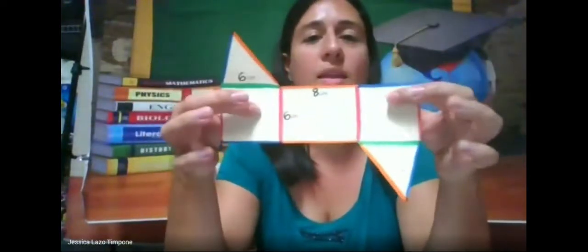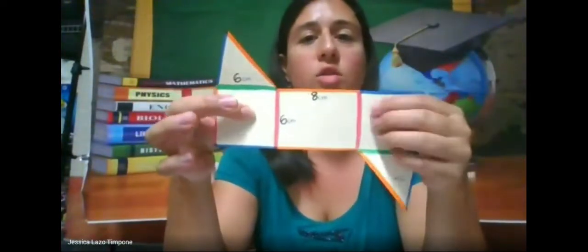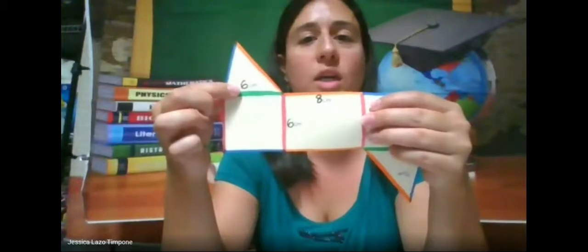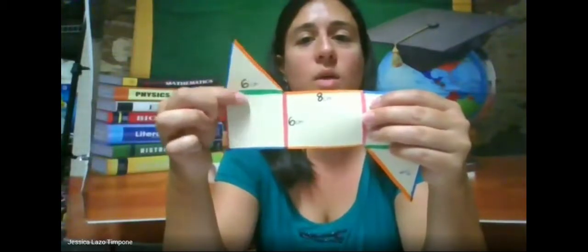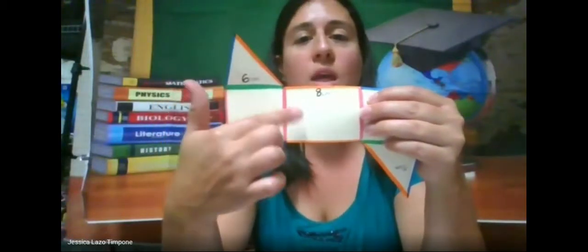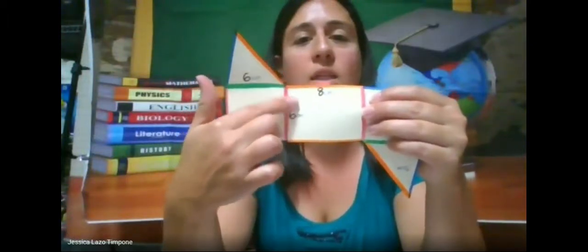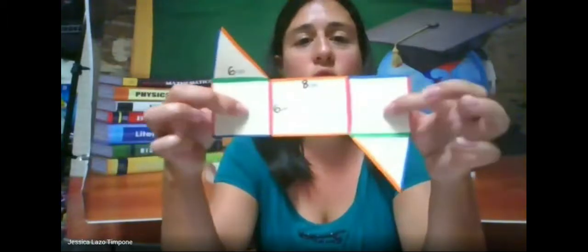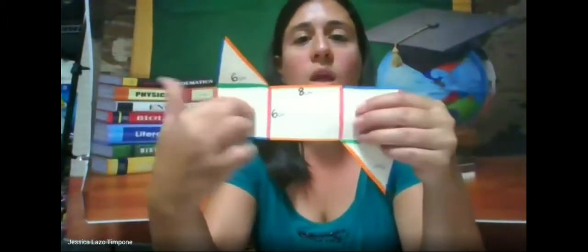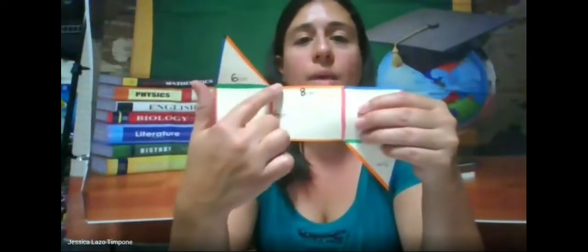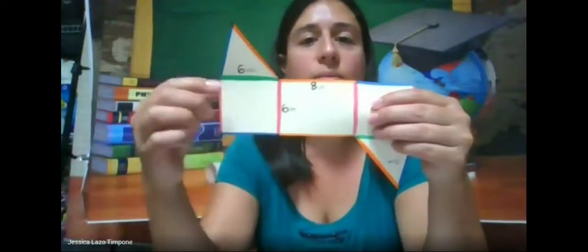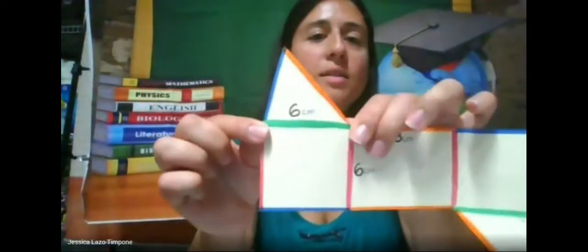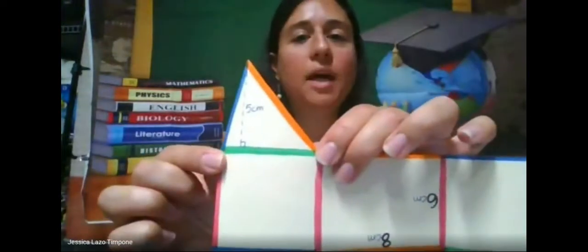Now what I noticed when I measured them is that these 2 are squares. So I measured the base of this triangle, which is 6, which is also one of the sides for the square. And I measured the height of this rectangle, which is 6. So this is 6 and 6 for these 2 squares. The rectangle has a base of 8 and a height of 6. And the triangle has a base of 6 and a height of 5.